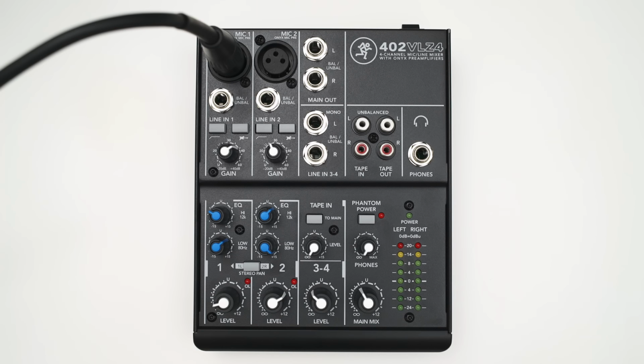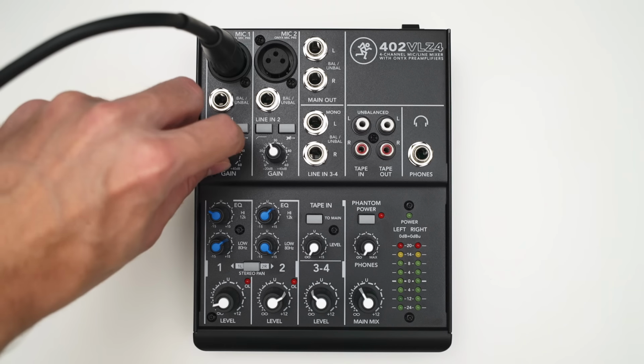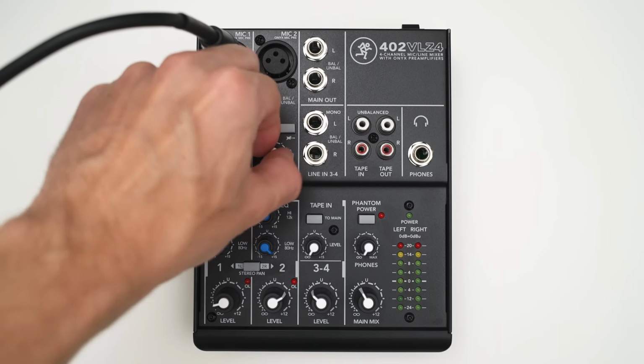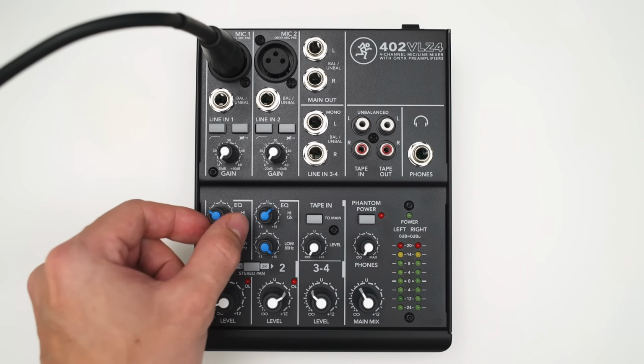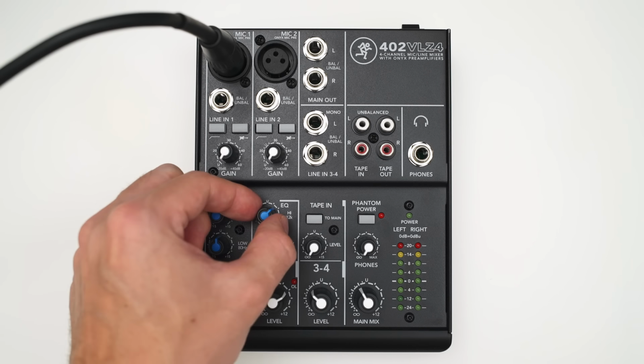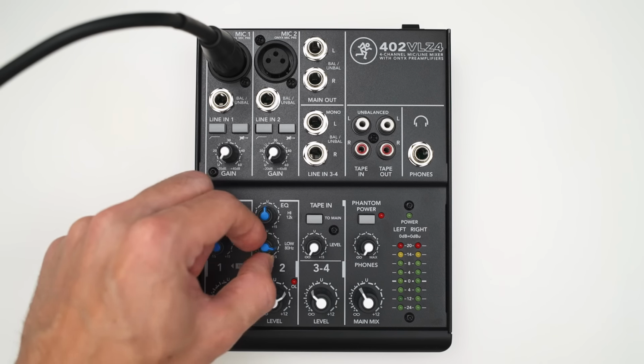Now, first you have to set up all the knobs and dials on your mixer correctly. Start out by turning down all the gain knobs on your mixer. You should also make sure that all the EQ and pan knobs are set to their neutral position, which is pretty much always in the middle.